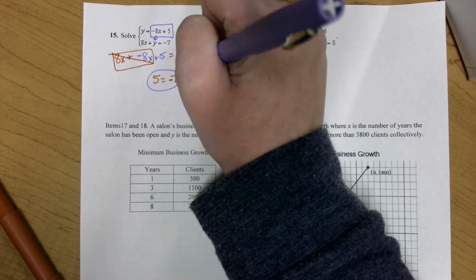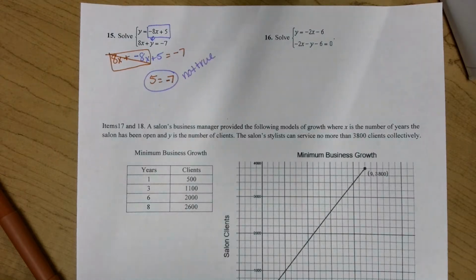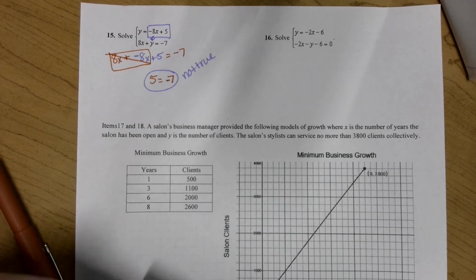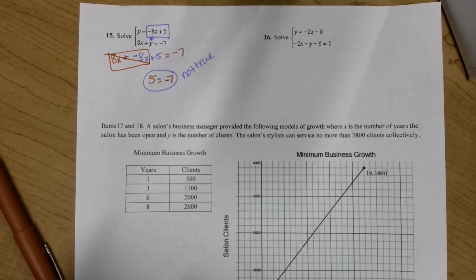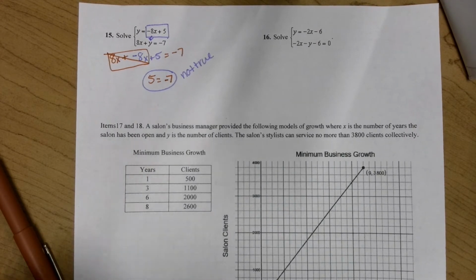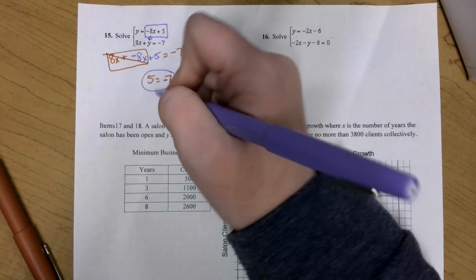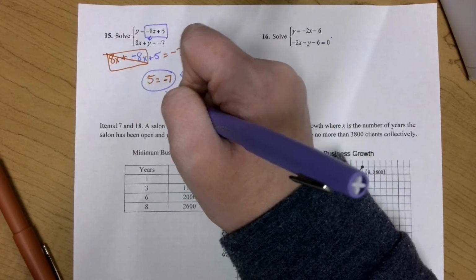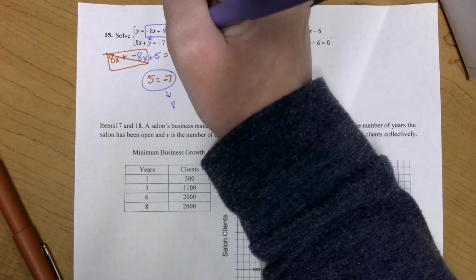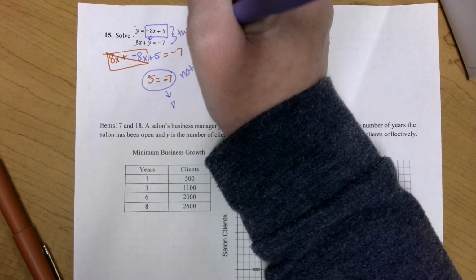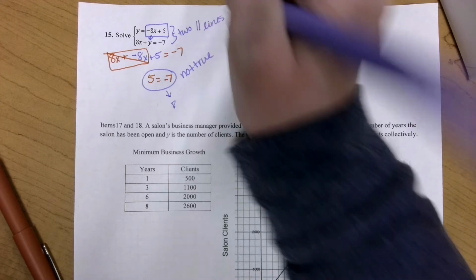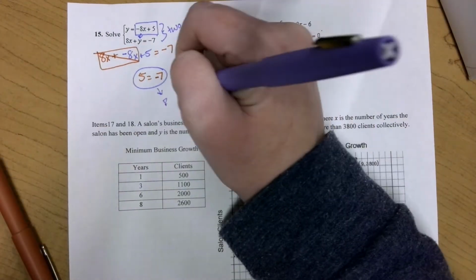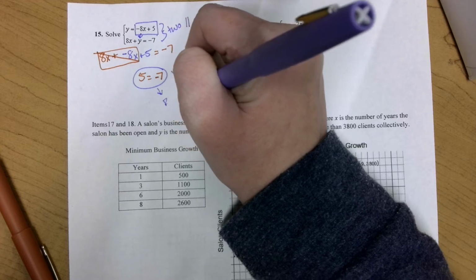So if this is not a true statement, then what that means is there is nothing I can plug in for x or y that would make these two statements true. And that means, in terms of a system, there's not an x and y that they both share. So these two lines are never going to intersect. These are two parallel lines, so they'll never intersect. So there is no solution.